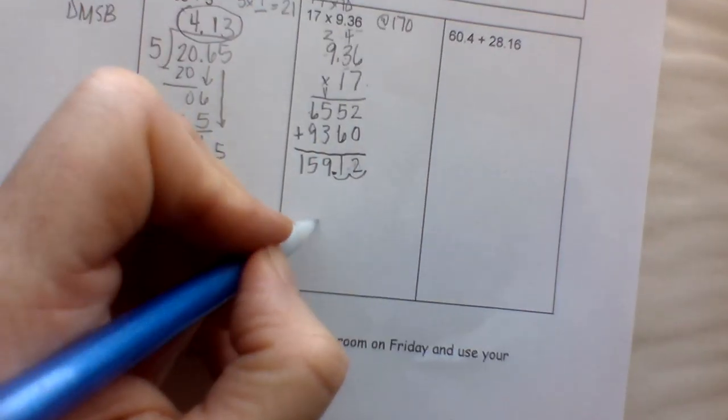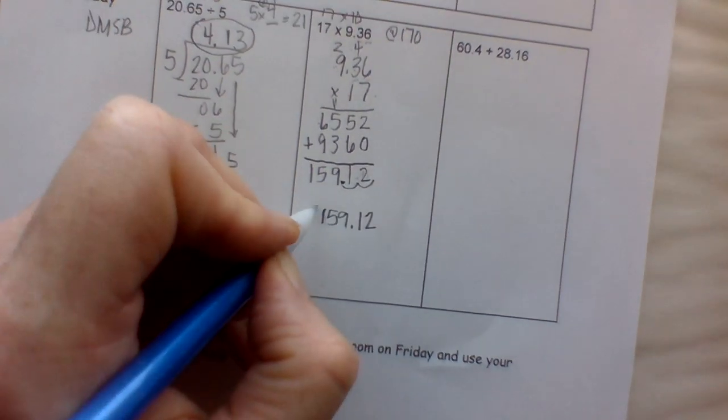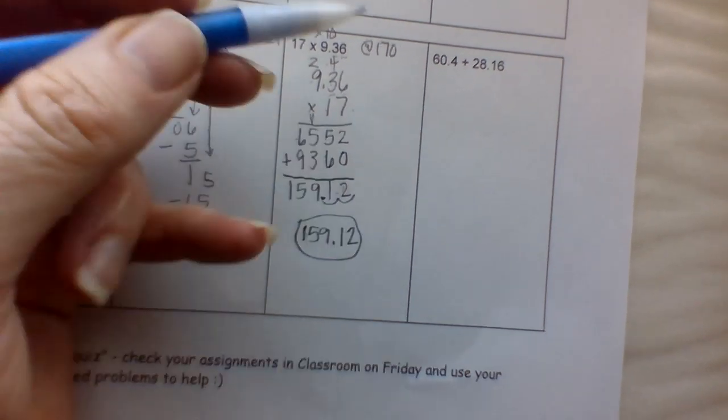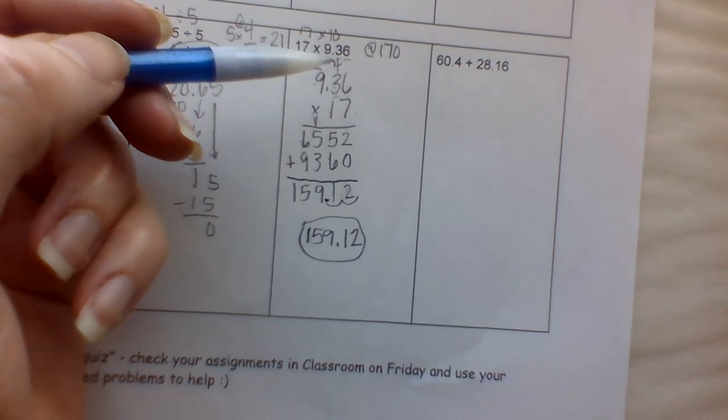I put it there. So my final answer is 159 and 12 hundredths, which we know is close to the 170. And that makes sense because remember, when we went to the 10, we rounded up.